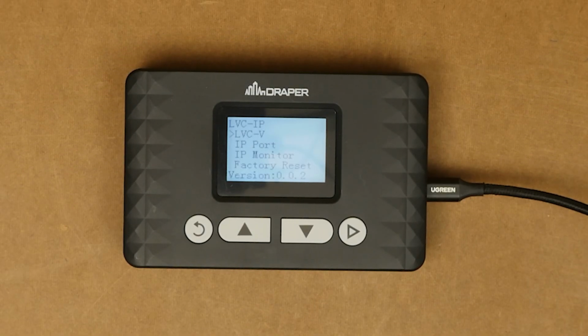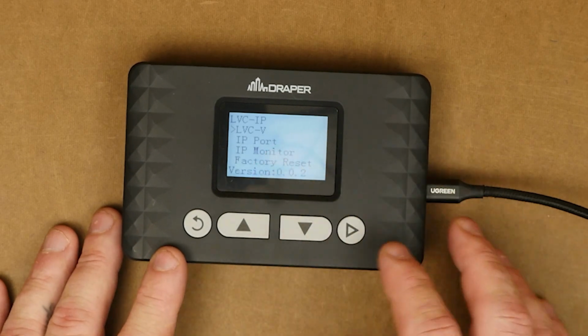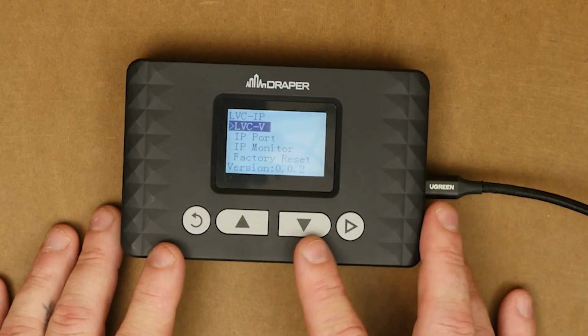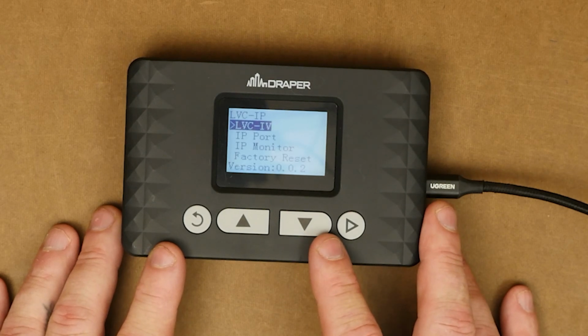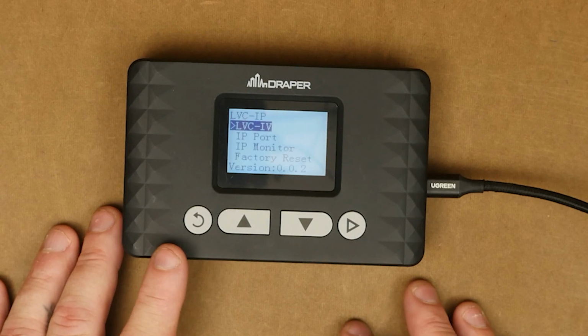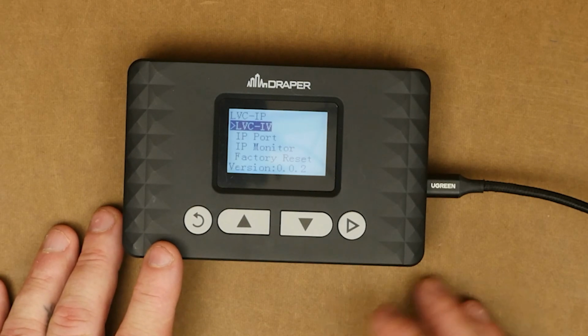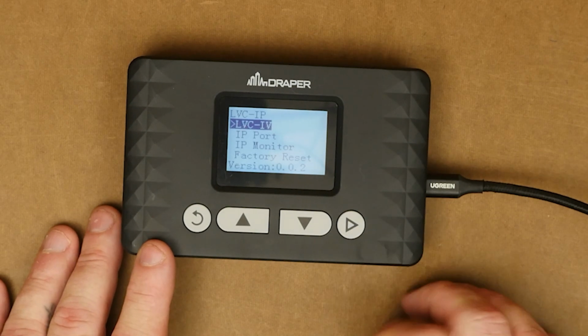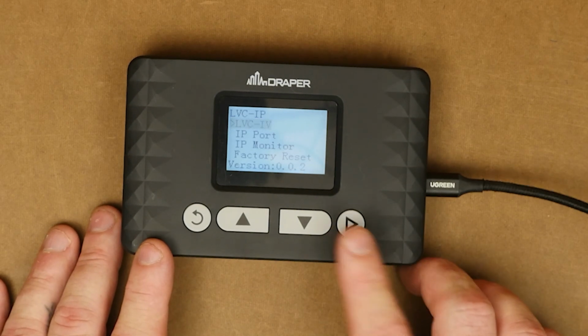Okay, the first thing that we need to determine is what type of low voltage controller the IP gateway will be responsible for managing. By default, it's going to show up that it is going to control an LVC 5. However, this is also compatible with an LVC 4, so if we need to change that, we can do so. We simply navigate to where it says LVC 5, hit enter, and then we're going to use our up or down arrow to navigate to LVC 4. So just make sure you select the correct control that you're trying to tie into. Otherwise, you may have some functionality issues. So we're going to integrate into an LVC 4 here. So I'm going to select that and hit enter.